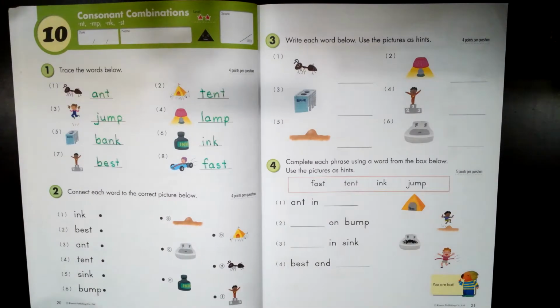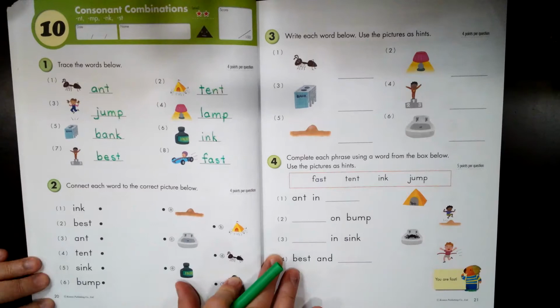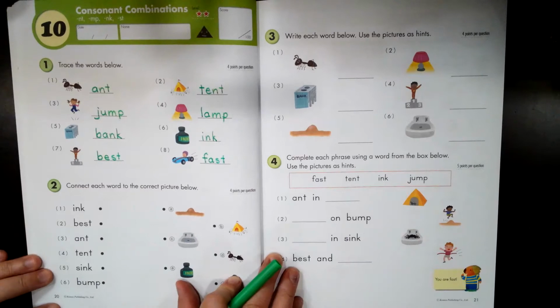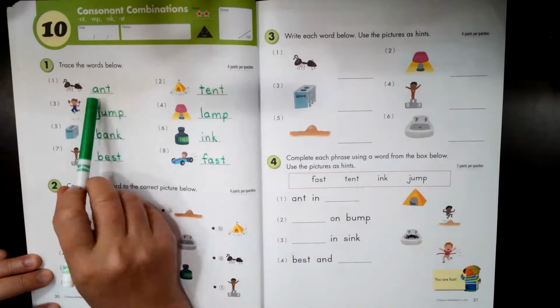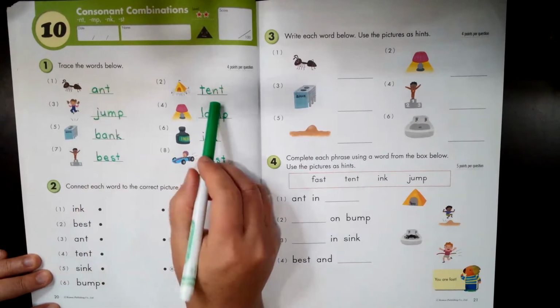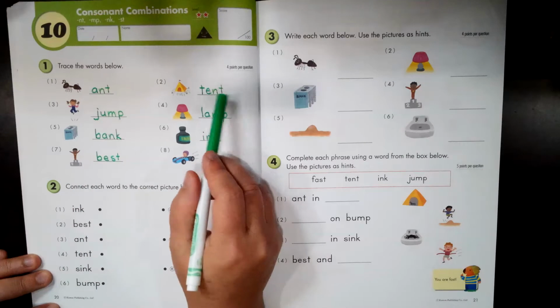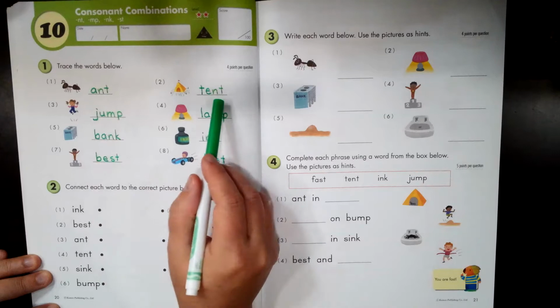So when you're reading these words, you have to be extra careful. We're starting to use pictures that don't match the words exactly. So it's not a picture of the thing. You have to think about the action. So it's really important to stretch through and read the words. So here we are. Ant. Tent. Here's an nt. Nt. Ant. Tent.